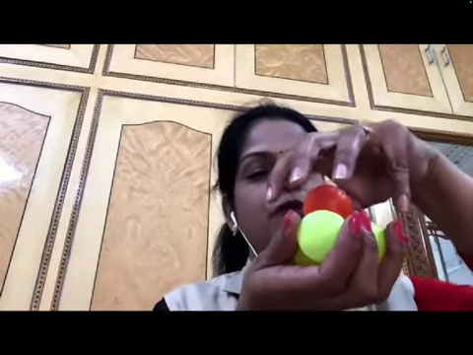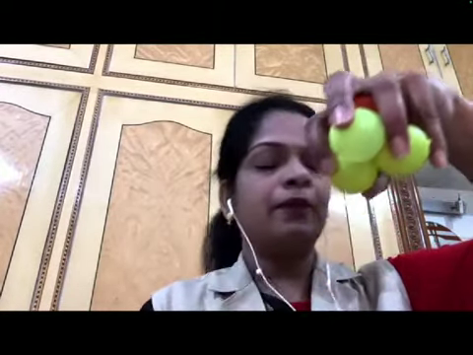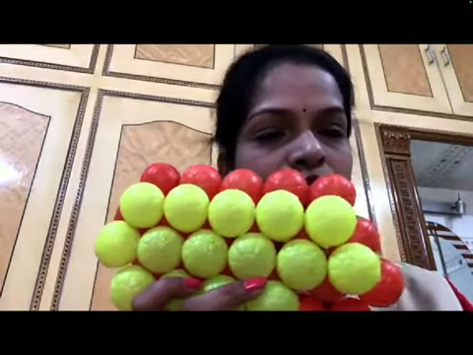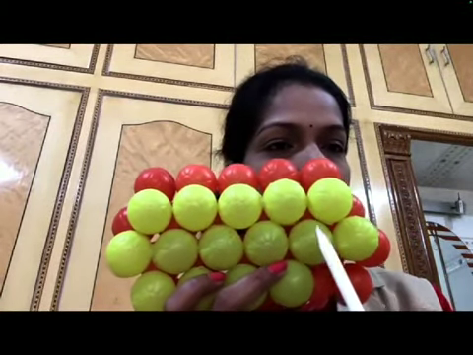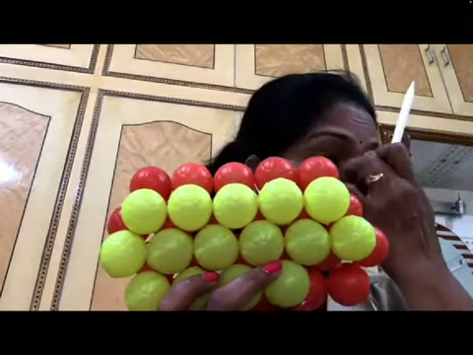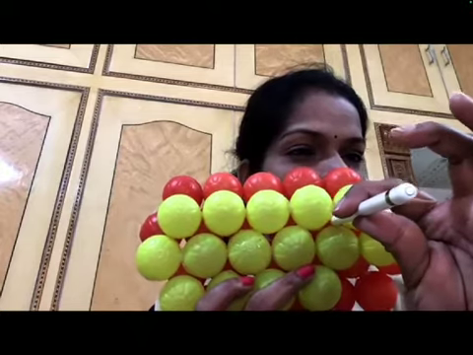So this is one type of void what you are seeing by placing the second layer. What void have we considered? These two balls and one ball, so three yellow balls and one orange ball.